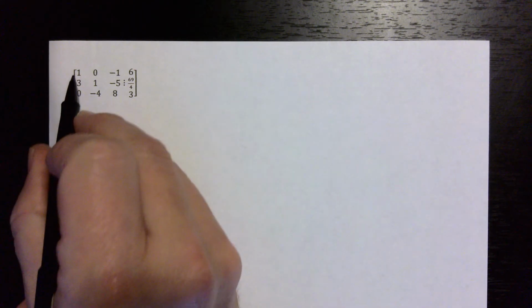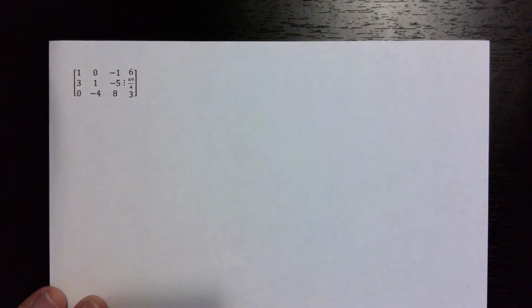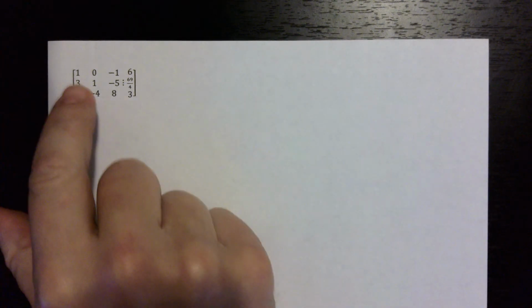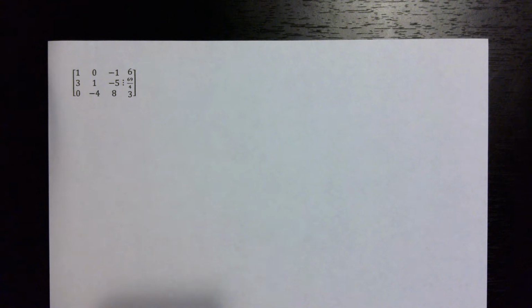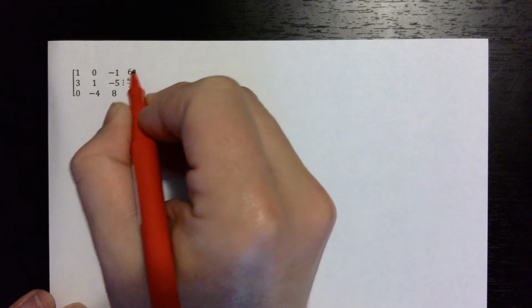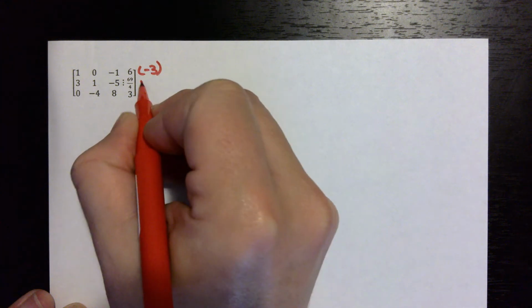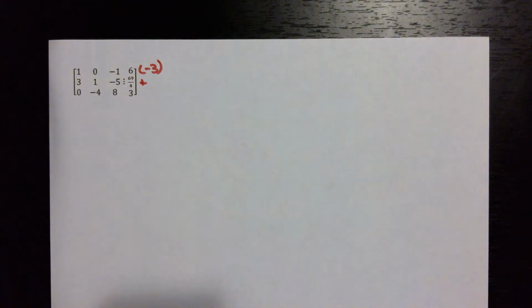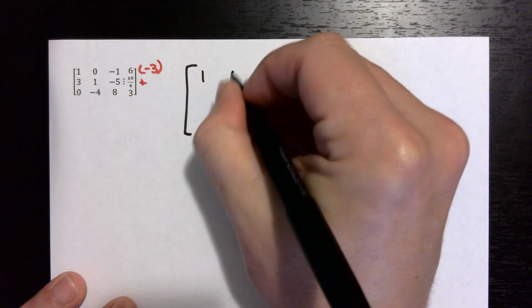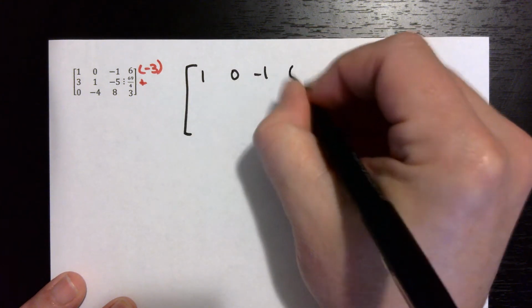Okay, so the first step is to always get a 1 here, and since it already has a 1 there, we can move to the next step, which is to use that 1 to get rid of this and make it turn into a 0. So what would I multiply the 1 by so that it would turn into the opposite of 3? -3. So I will do that, and the top and bottom are not going to change. So it'll be 1, 0, -1, 6.